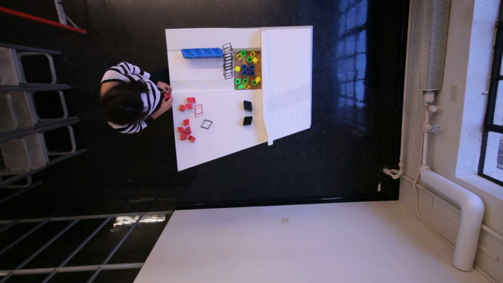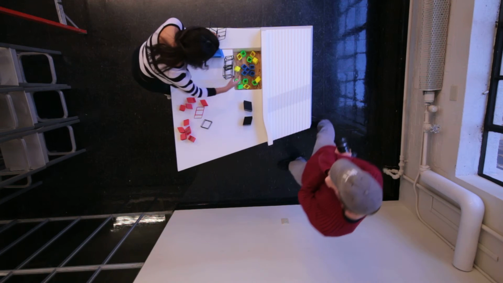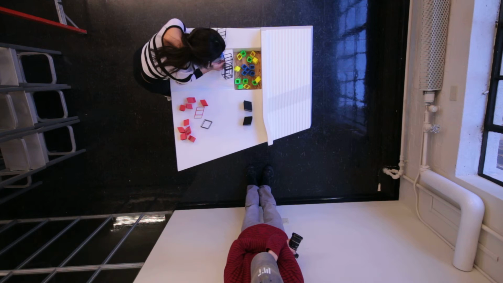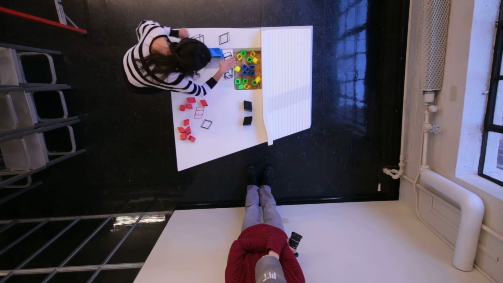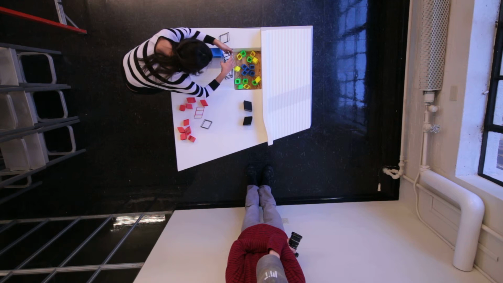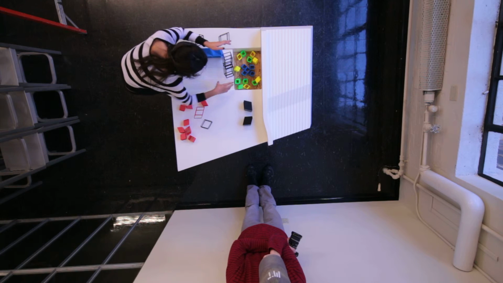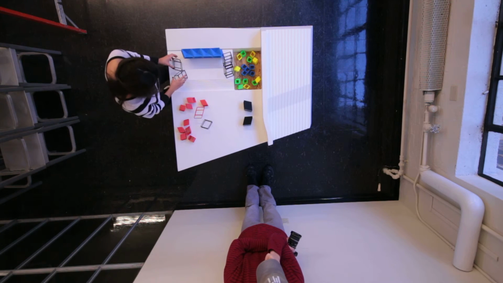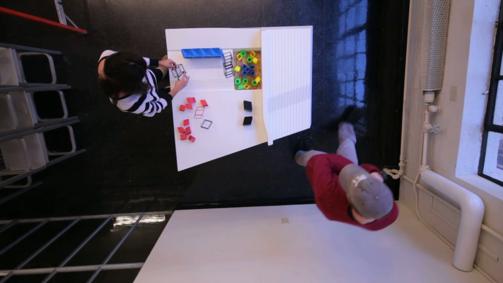So I'm gonna have 2 sides, 2 walls of windows.